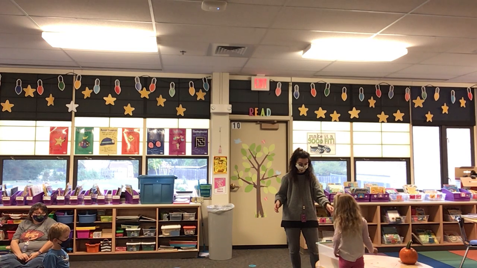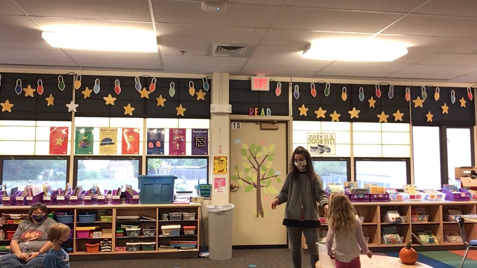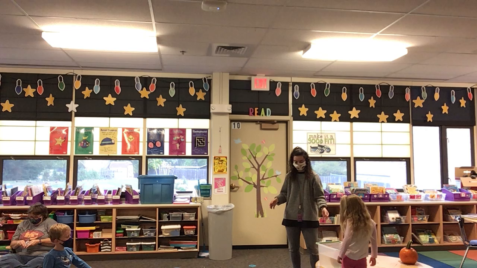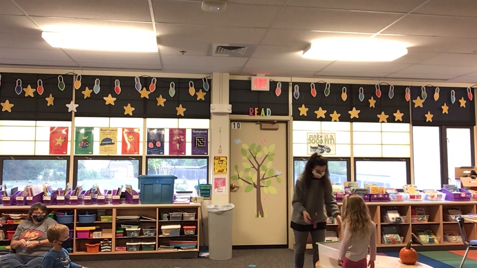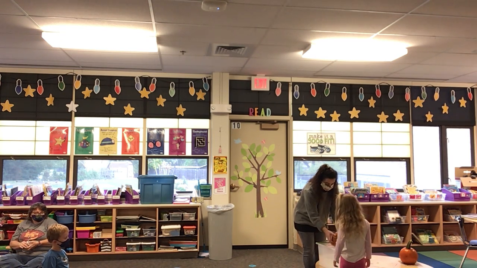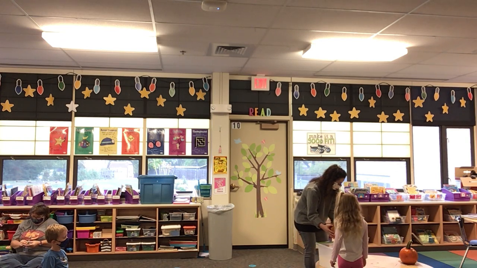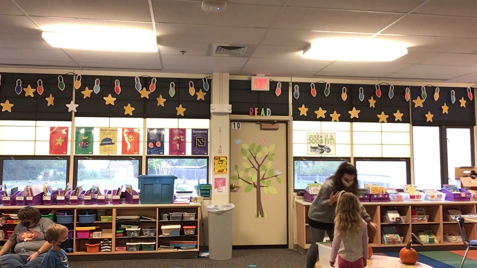Ooh. Hers is doing what, guys? Is it sinking or floating? Floating. Hers is floating. Okay. No, it's not. Or the stem was touching. Yeah, if we added more water, the stem would be up higher.